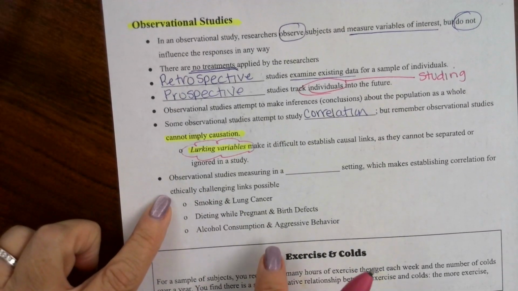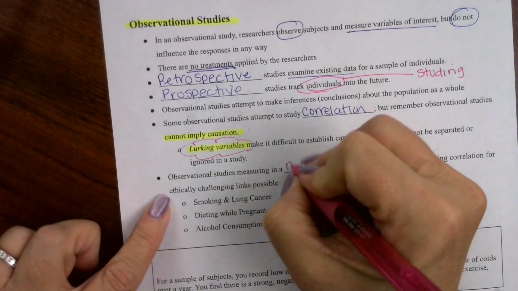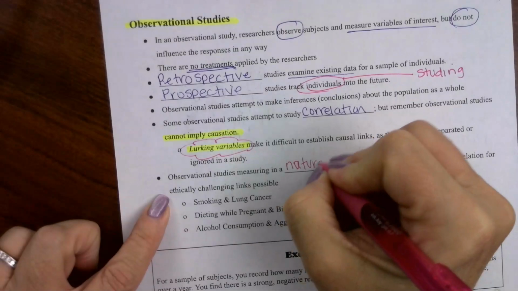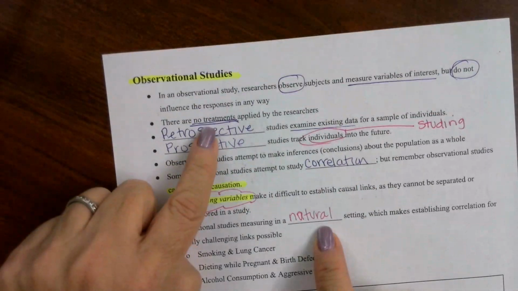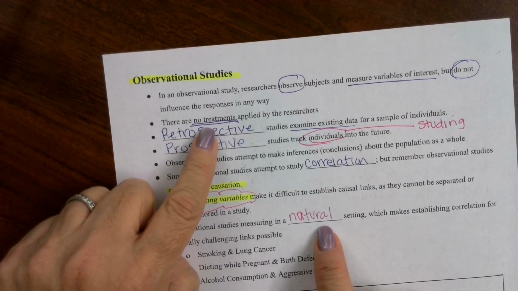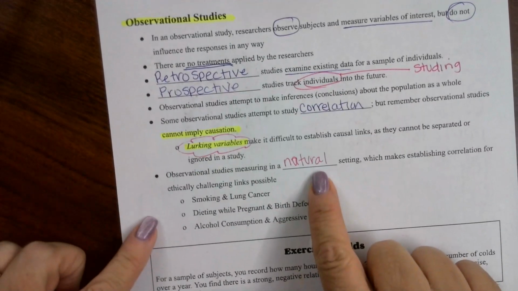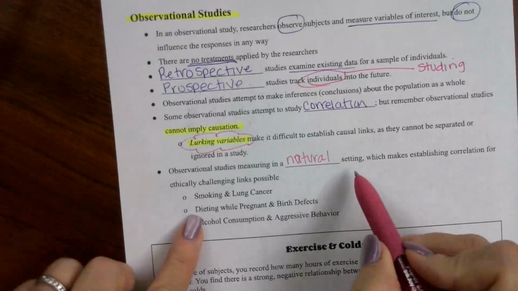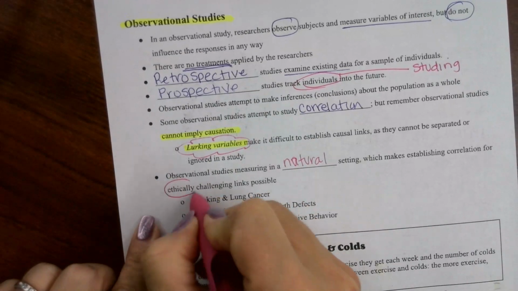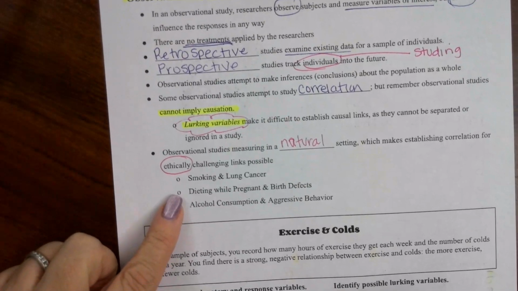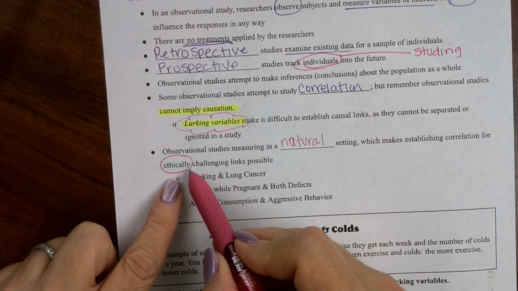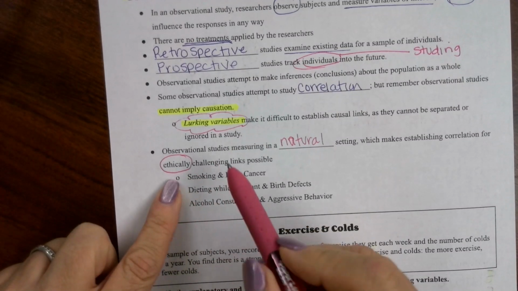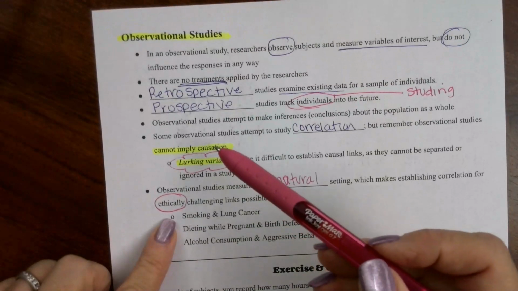So observational studies try to measure things in a natural setting. You're not necessarily putting things in a lab because there's no treatment. We're not doing an experiment, we're just looking at things. And most importantly, when we look at this natural setting, we have to make sure that it's ethically okay, right? From a biblical standpoint, we can look at things that we do every day and say, okay, this is going to be biblically sound or not. But even in a secular world, we have to look at this.